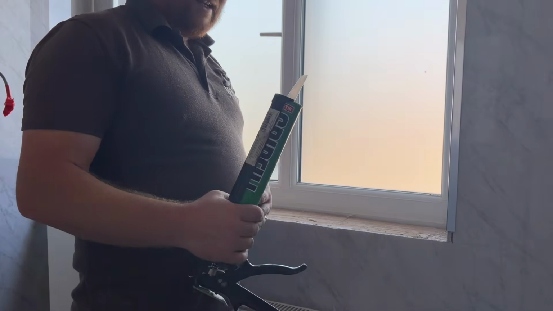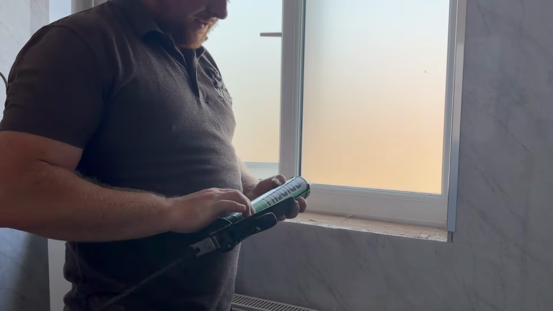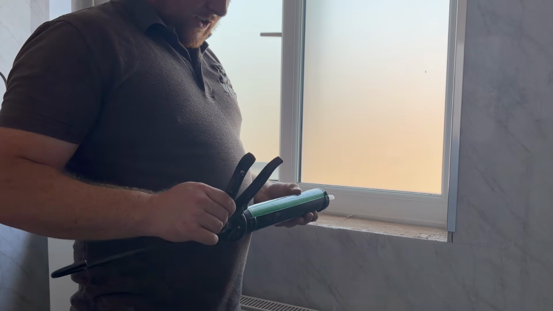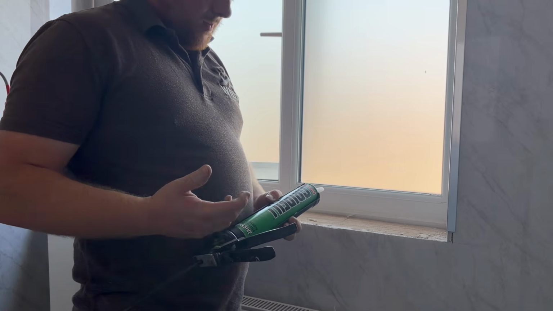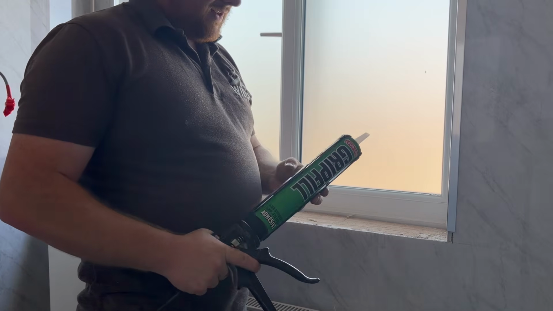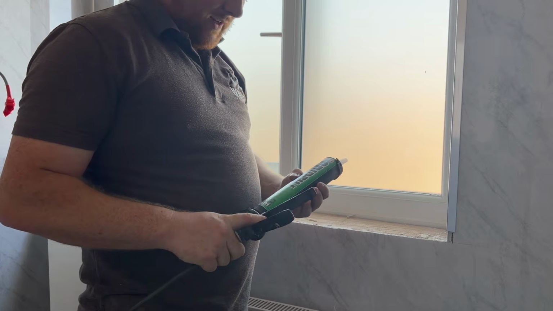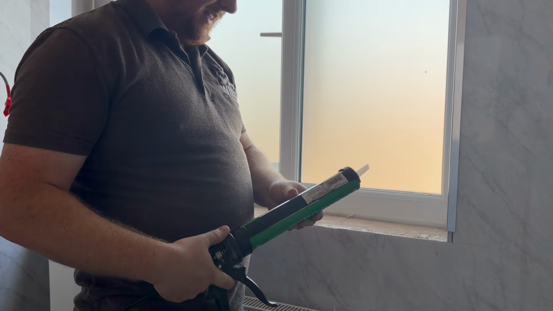Okay, so we're going to fix it in now. I'm going to use some grip fill. Now I used to absolutely detest this stuff. I used to find it would skin over, it just came out skinned over, and yeah, it's the thing that you get taught to use. But I used to absolutely hate it. But I've actually fallen back in love with it a little bit lately.